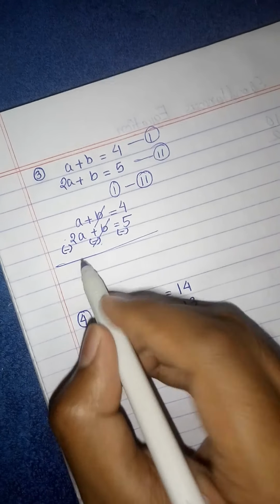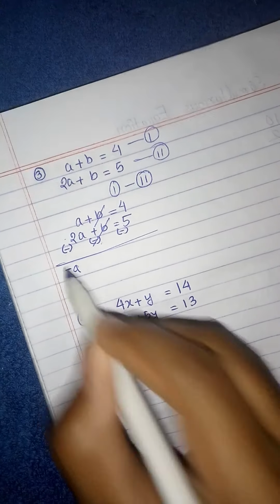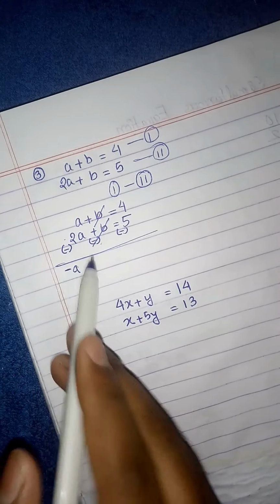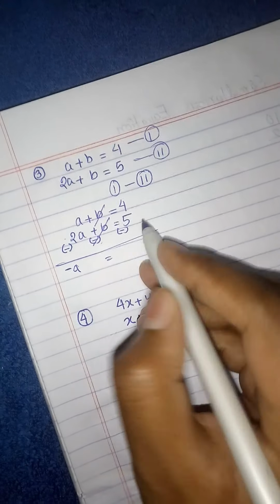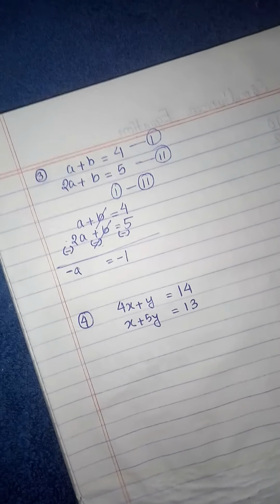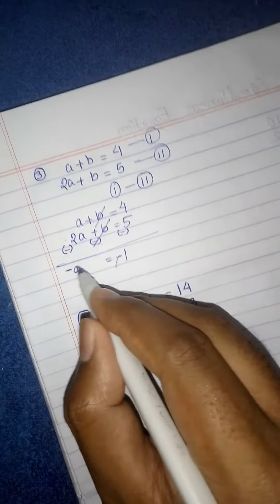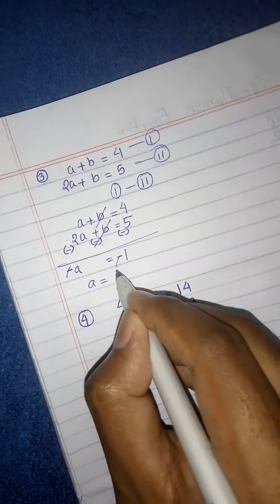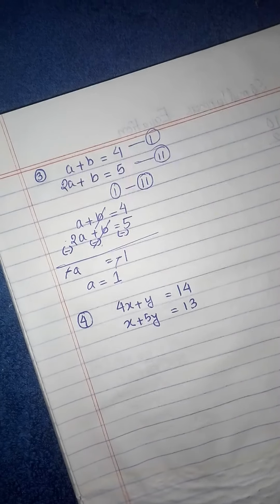So a minus twice a, that is minus a. This is a positive a and this is minus twice a. So minus a equal to 4 minus 5, that is minus 1. The signs get cut, so a equal to 1. This is the answer for a.